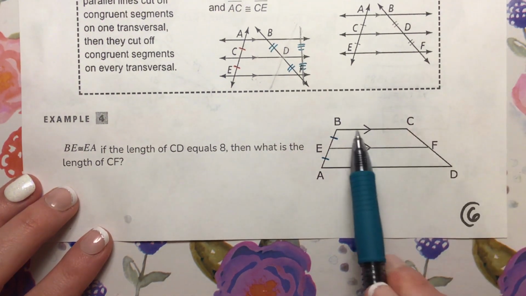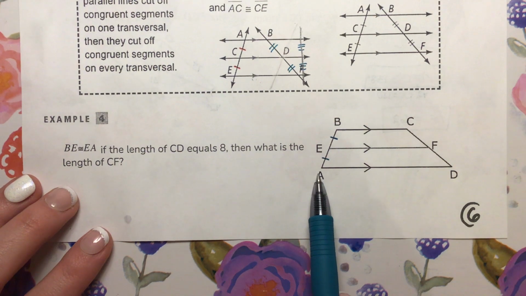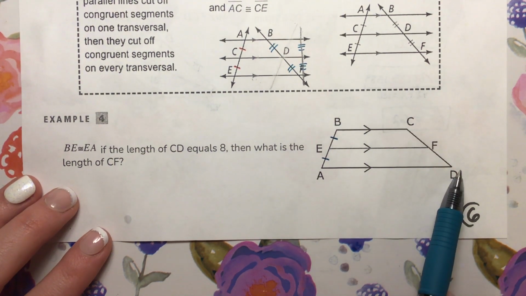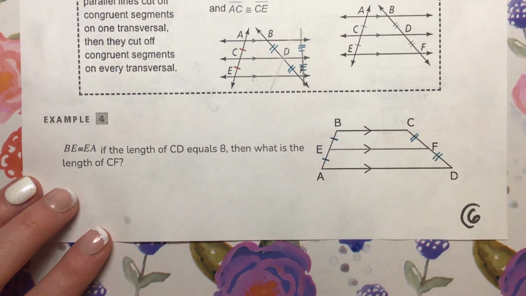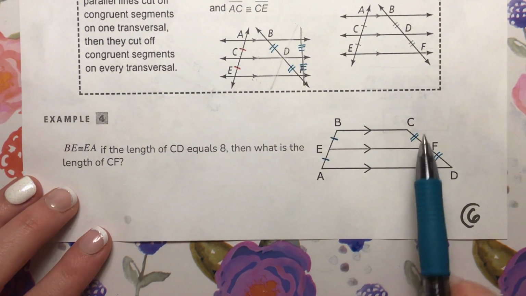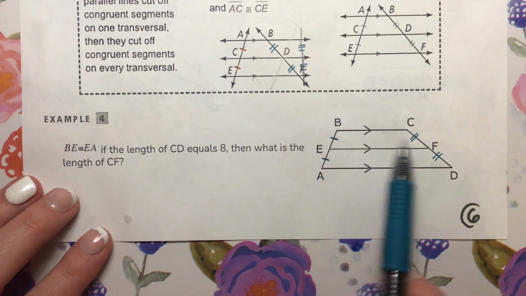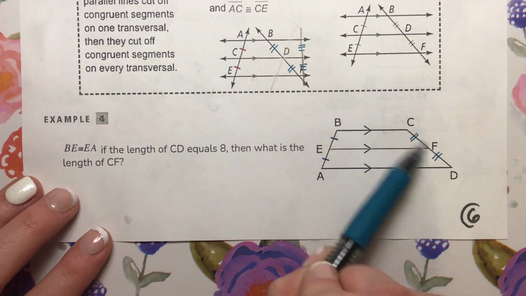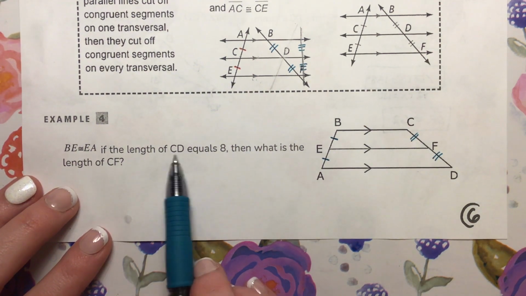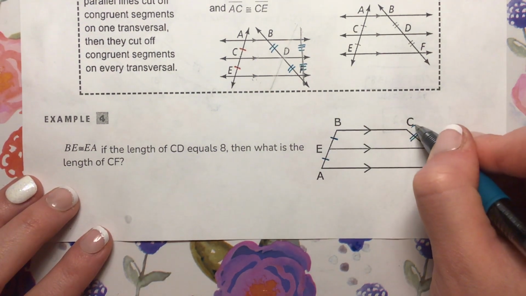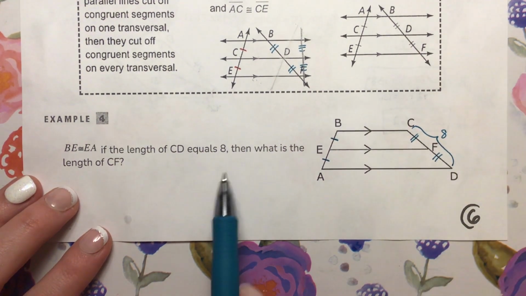So first of all, we've got parallel lines. They were being cut by this transversal, and this guy is also a transversal, and it's being cut into perfect halves as well. Now, I don't know that this guy is the same as this one. That's not necessarily true, but I do know that these two are going to be the same. I also know that CD, the whole length from here to here, is 8.